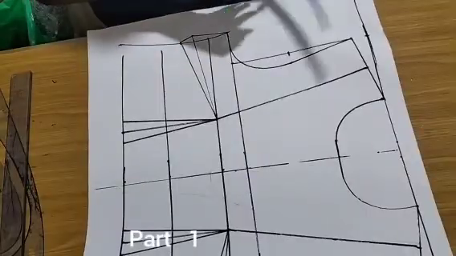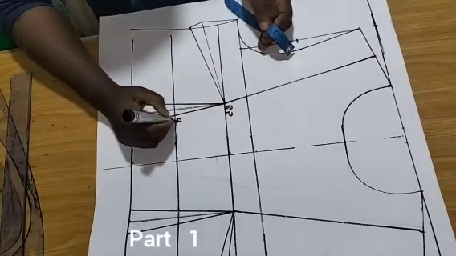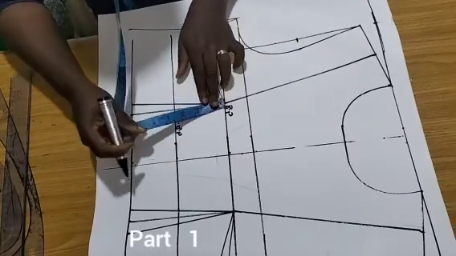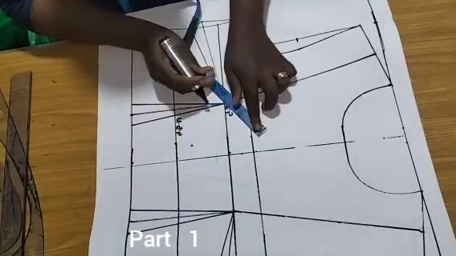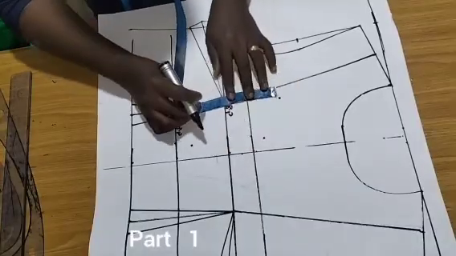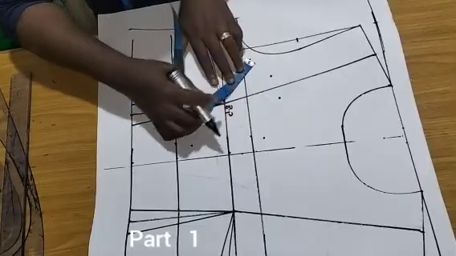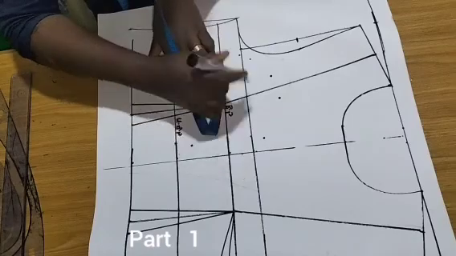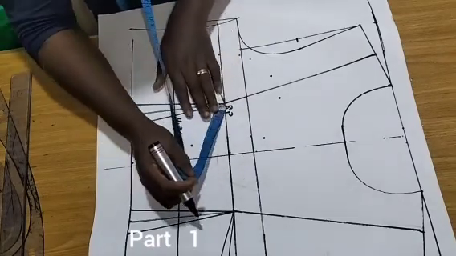Secondly, I'll come over and I'm going to take my bust point measurement to the under bust point. So my bust point measurement to the under bust, here I have 3.5. I love to do this because it guides me on where the bust is going to sit. So when I'm also padding this dress, I also know where exactly to stop and to start.